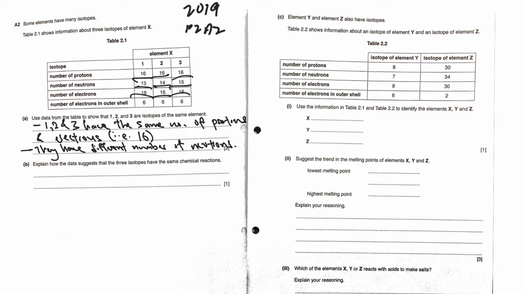Alright, so let us take a look at part B. Explain how the data suggest that the 3 isotopes have the same chemical reaction. So again, recall what determines the chemical reaction of an atom is the number of electrons that it has, right? And of course, the number of protons and neutrons actually affects more of the physical property and not the chemical property of an atom, right?